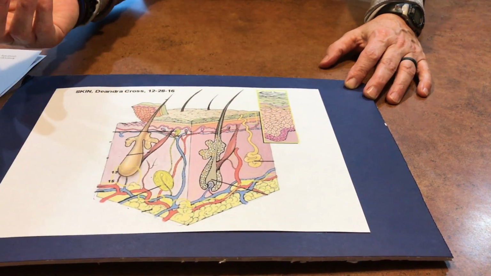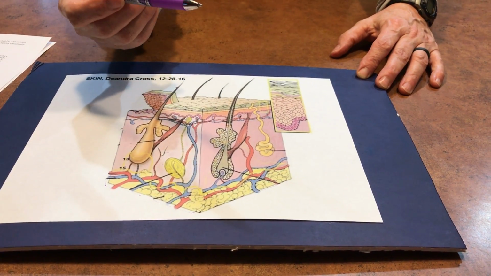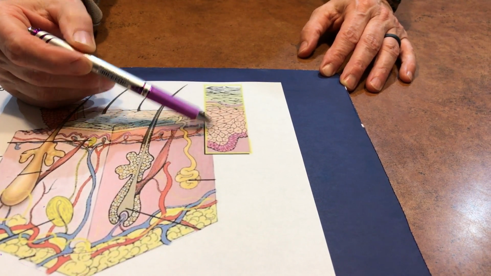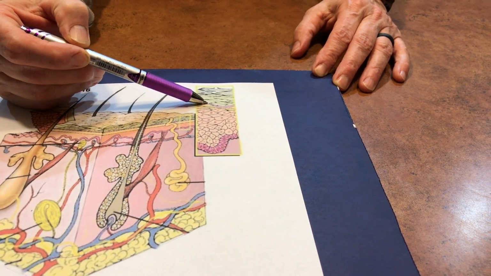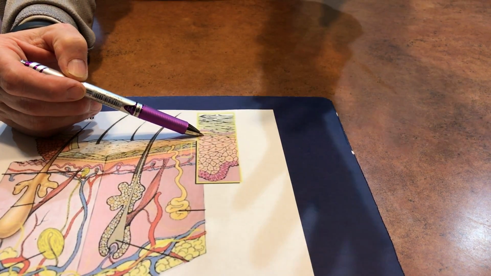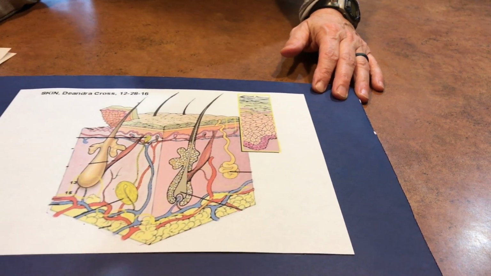Melanocytes, they're melon cells. They're also in the second and third layers of our epidermis, and they create the melanin, which determines the colors of our skin.